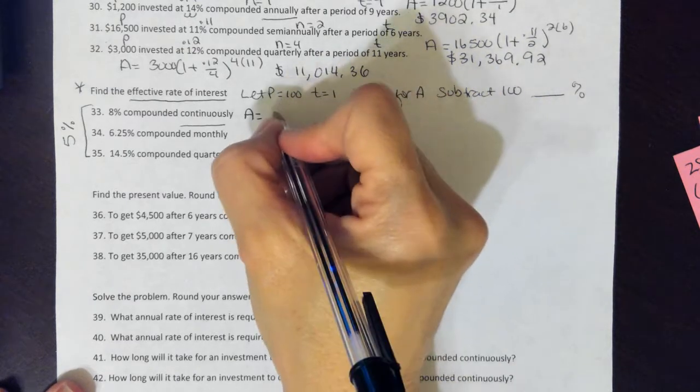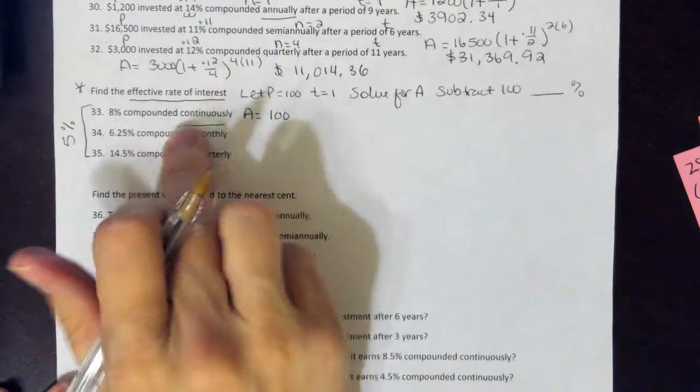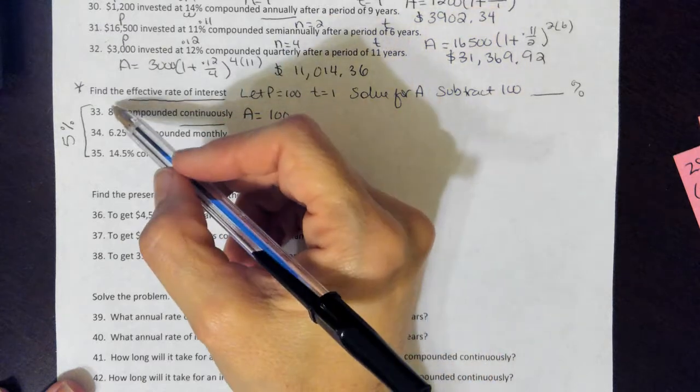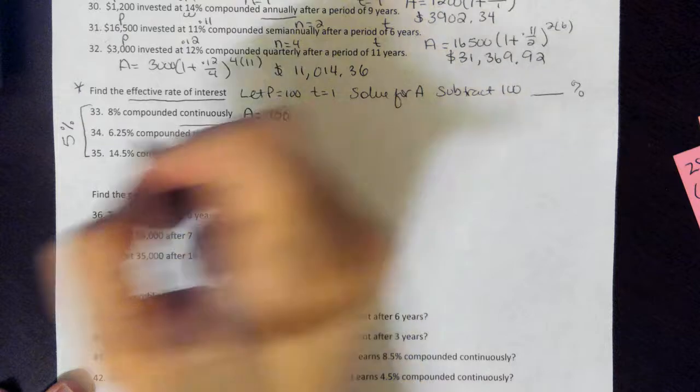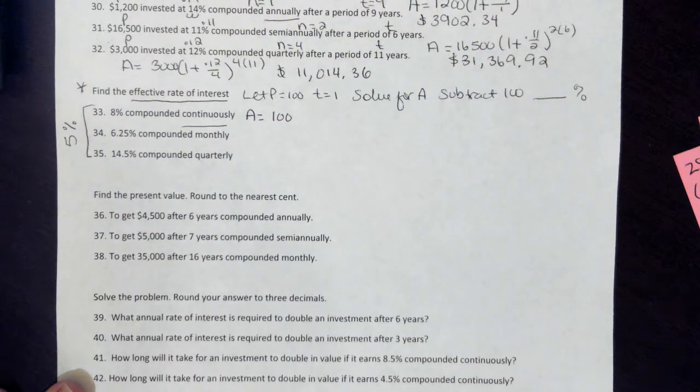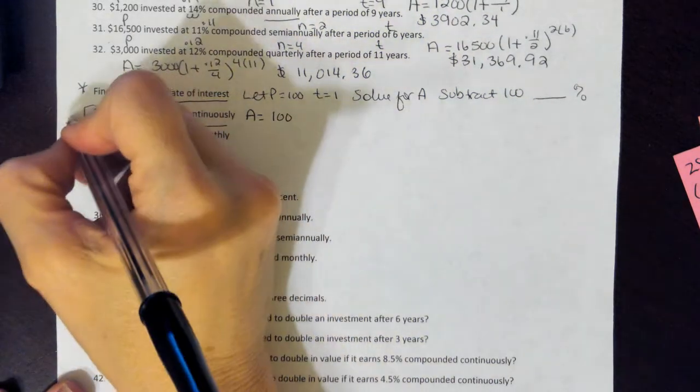So remember I said my P has to be 100, and they're not going to tell you that. Oh wait, I don't need to put my percents, they're all right here. I don't know why I said that earlier. Oh, it's for a different problem. It's from when we get down here. Sorry.